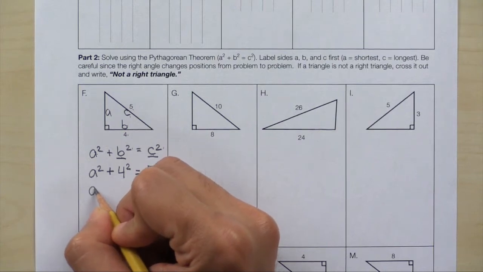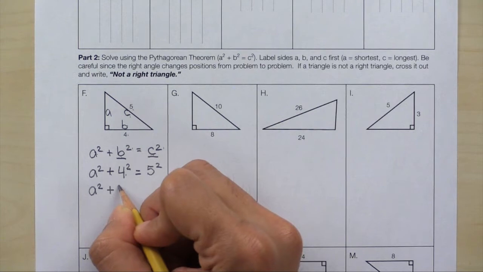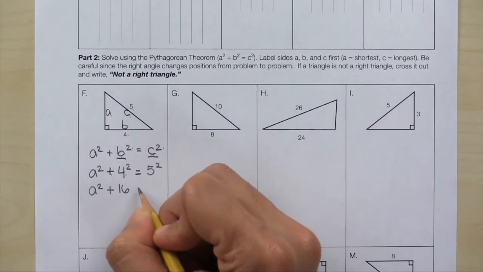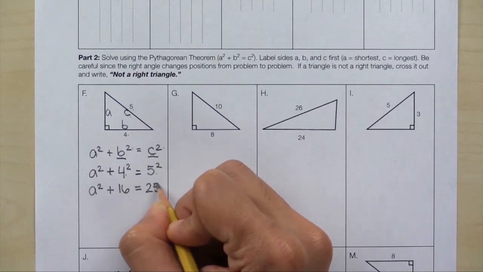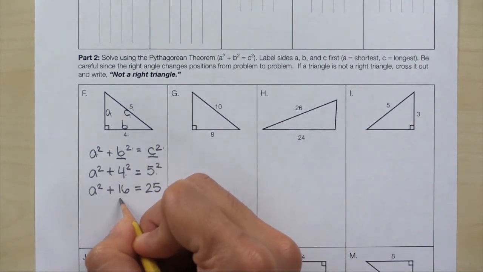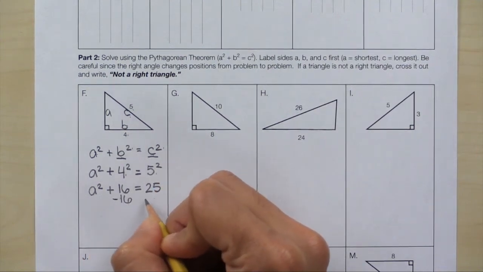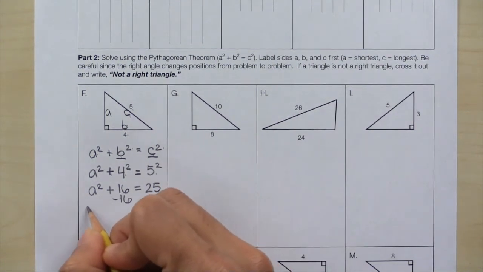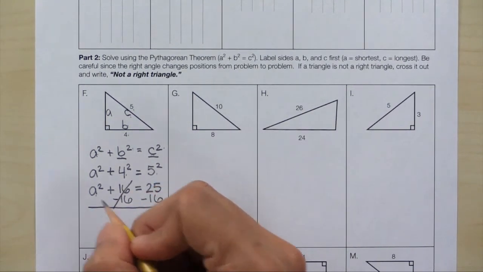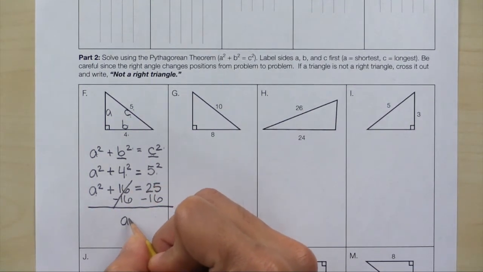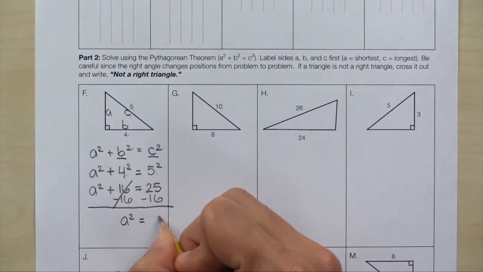Let's simplify. We have a squared plus 16 equals 25. Let's subtract 16 from both sides of the equation. Here we're left with a squared equals 9.